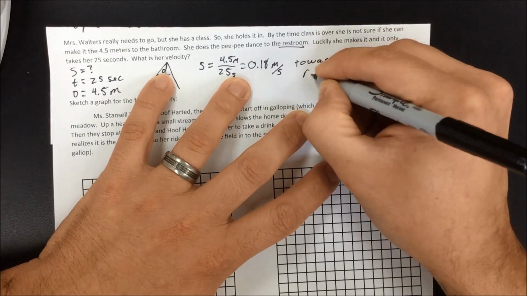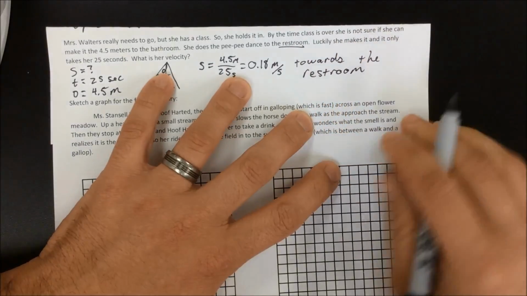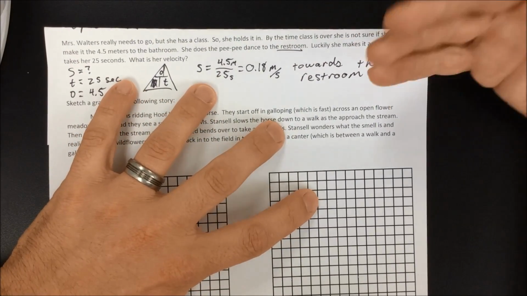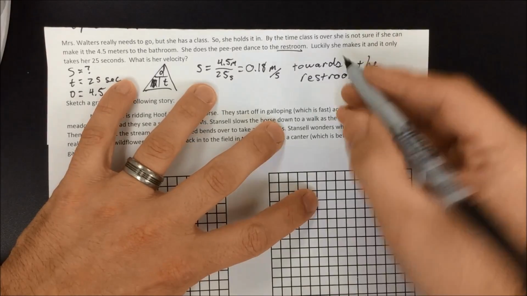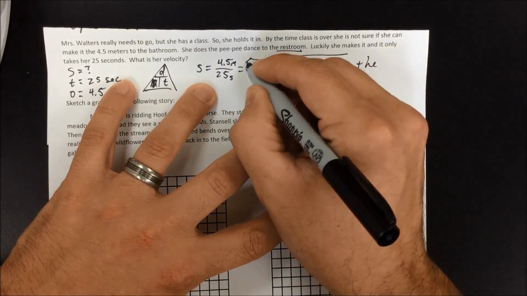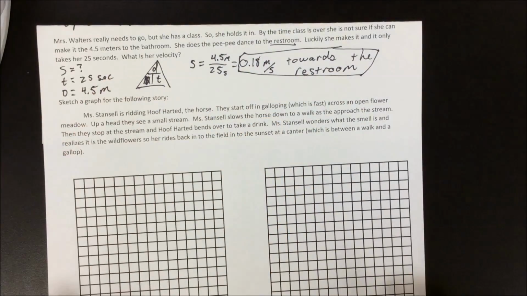towards the restroom. I'm assuming she's using the one closest to her classroom, so if you want to put a direction, it would be east. But if you don't know the direction, then you could just use a reference point. So 0.18 meters per second towards the restroom.